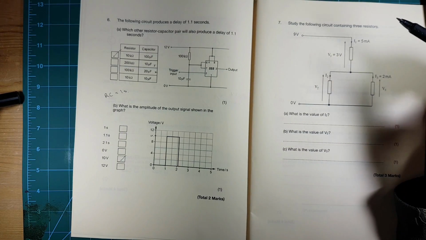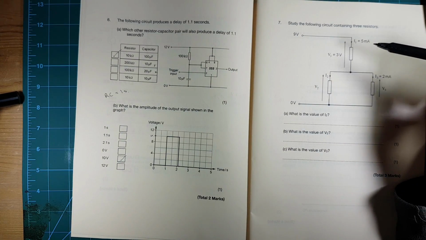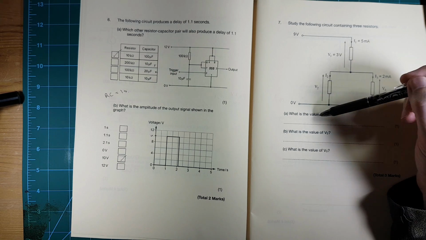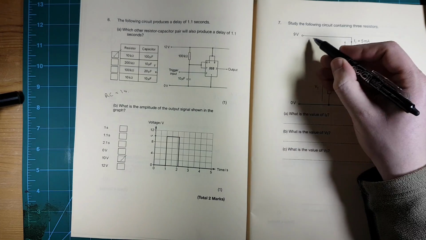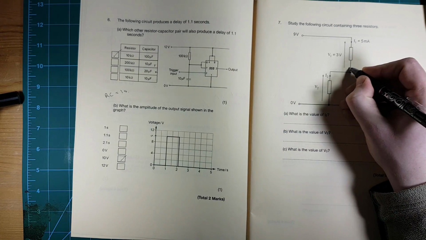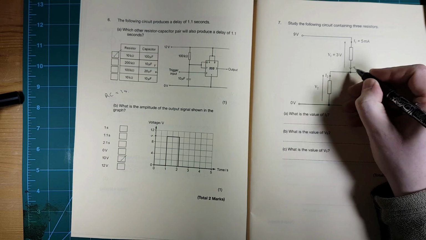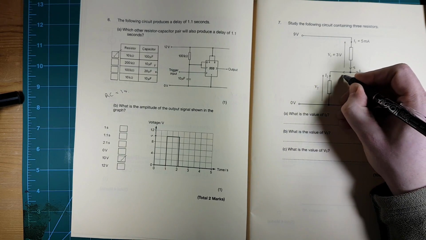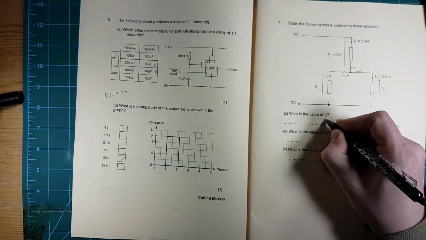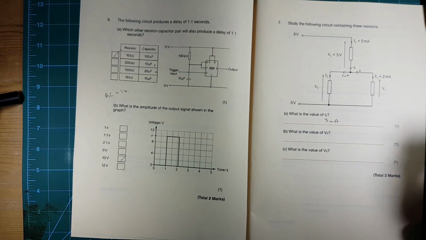Question 7. Okay, quite a few people came unstuck on this question here, but actually it's really simple. What's the value of I2? So at this junction here, we have 5 milliamps coming in, we have 2 milliamps going that way, so how much flows that way? Well, it's got to be 3 milliamps. So 3 milliamps goes that way.